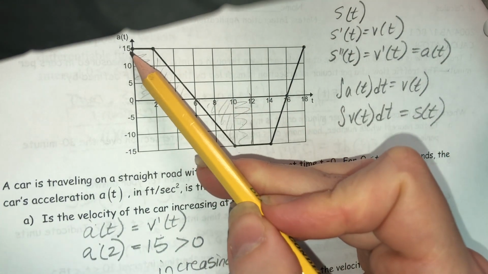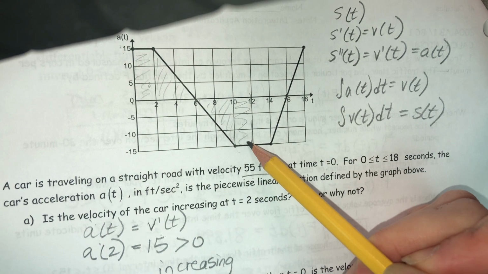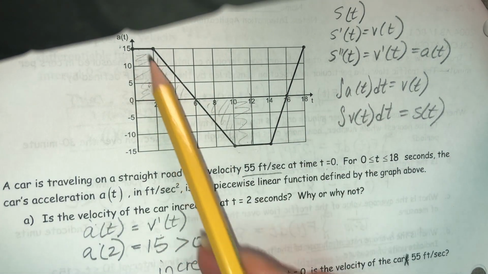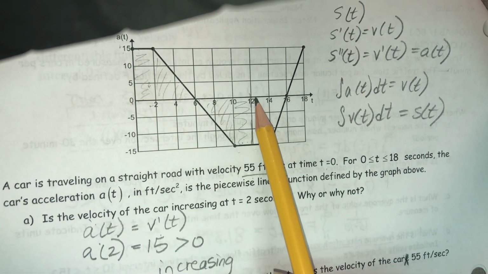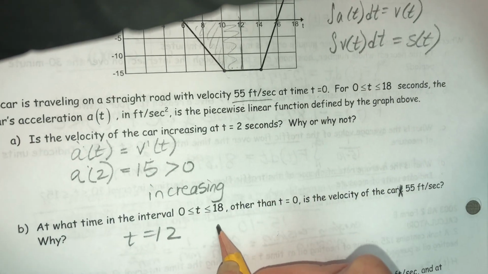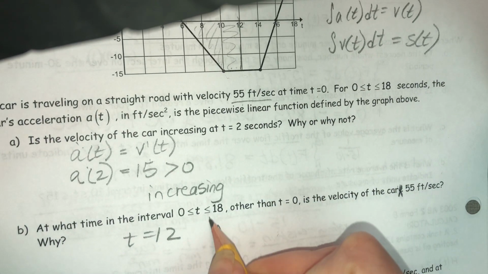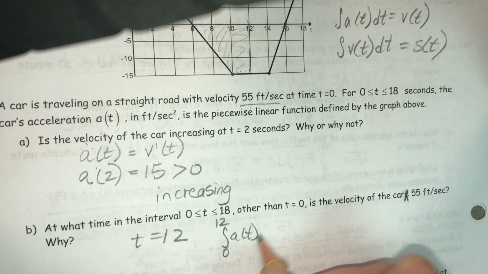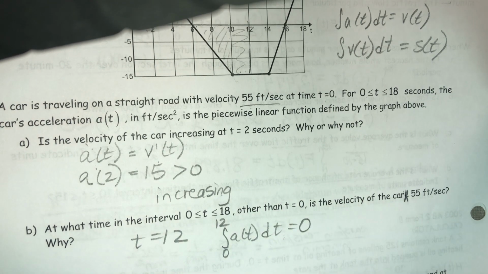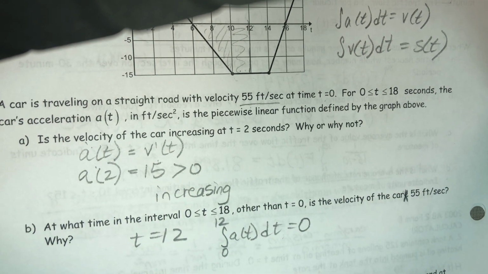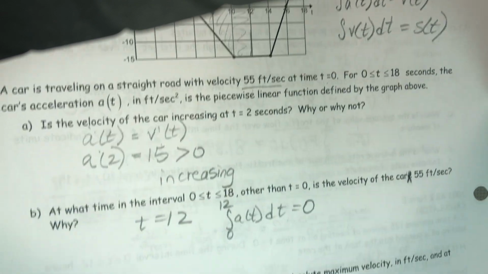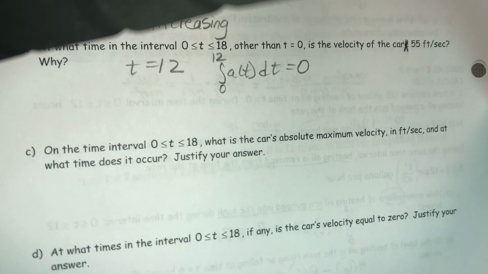the integral, which is the area between the curve and the x-axis, would be equal to 0. The integral from 0 to 12 of a of t dt is equal to 0. And that's my reason why. It balances back out. All right, part C.